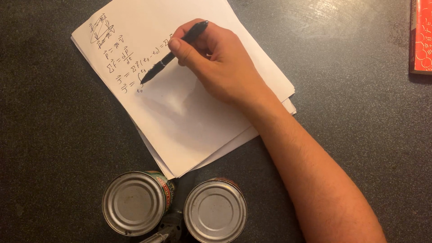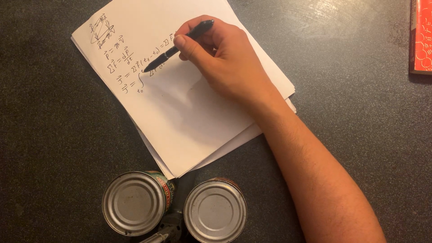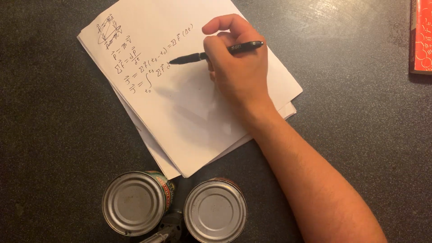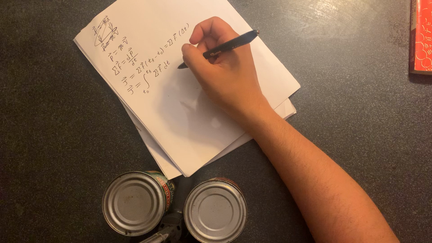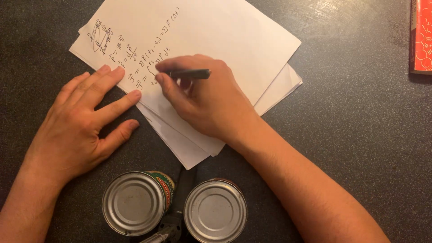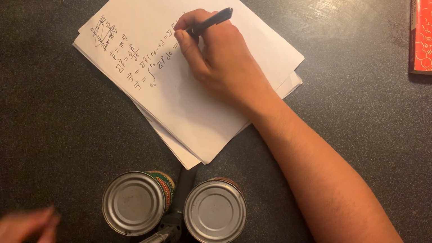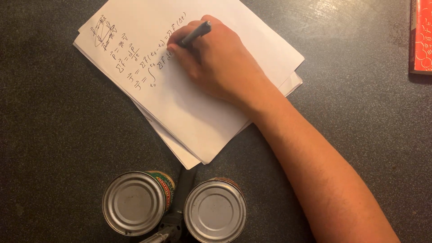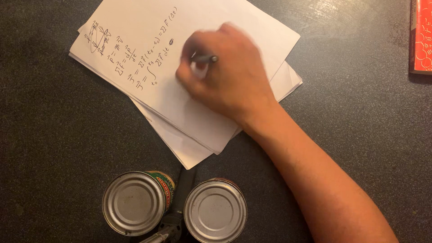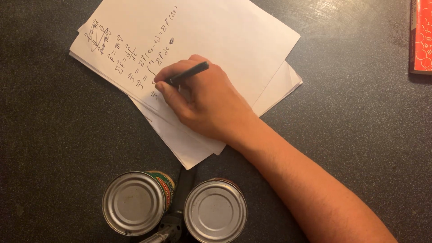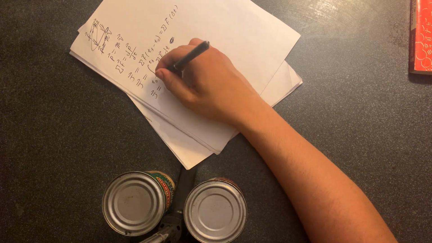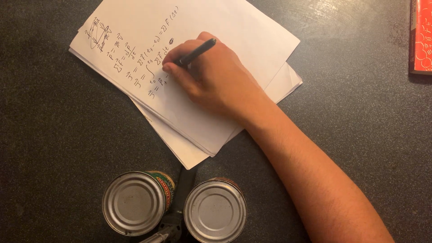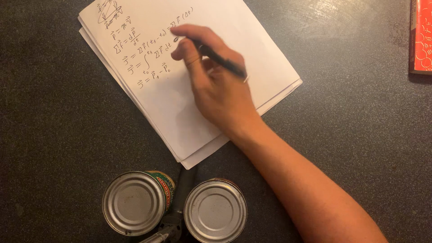This is an FTC integral. And then after this cancels out, actually that's not correct, but if you integrate this entire thing, you're going to get impulse is equal to final momentum minus initial momentum.